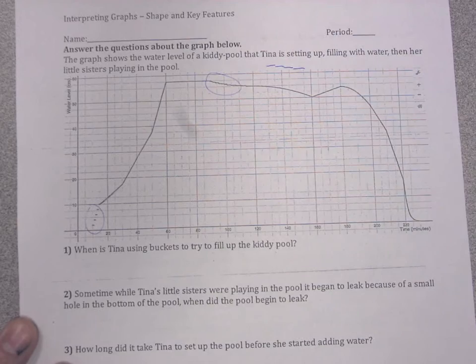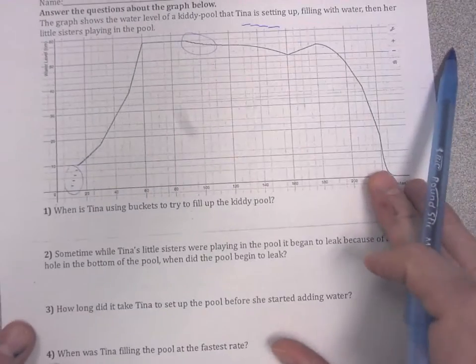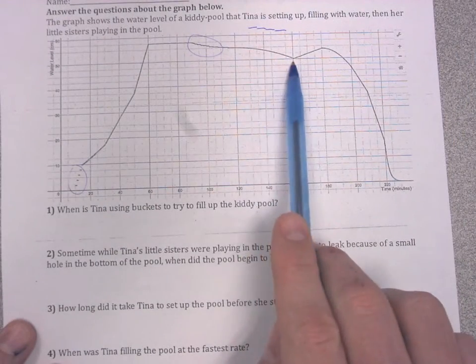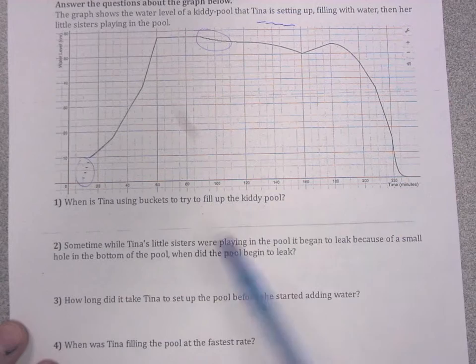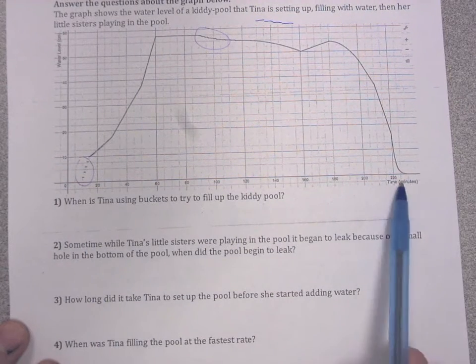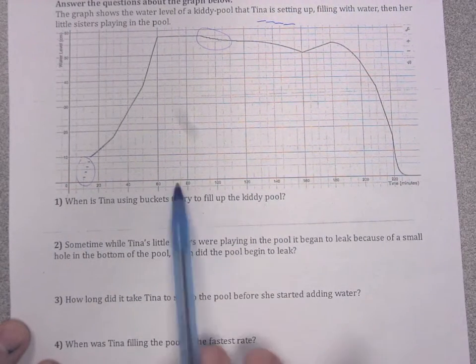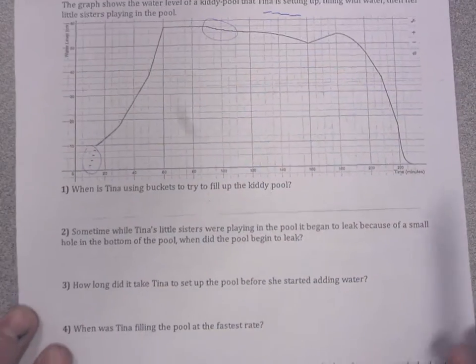So keep that in mind as well. We have some decreases, we have some more increases, we have some decreases, down here at the end. So all of those are important here. Down here we're talking about time in minutes, so this is our time axis, this is our water level. So that will help you here with these questions.